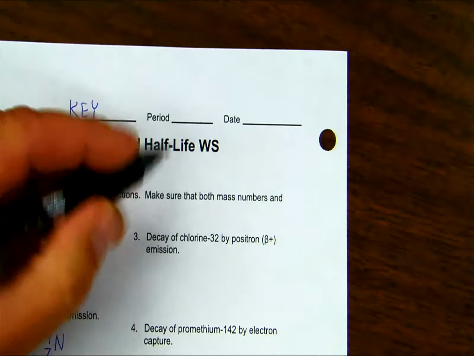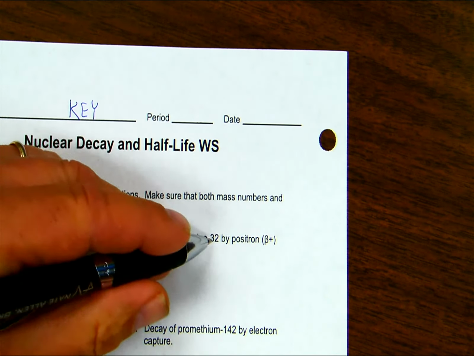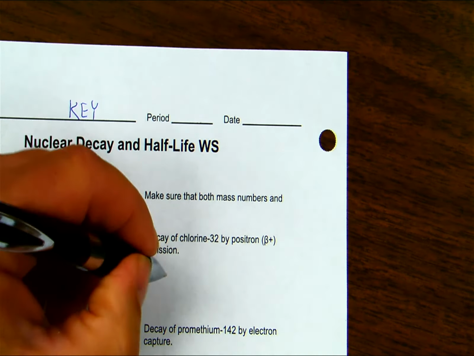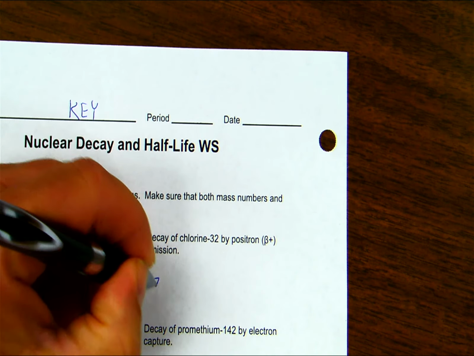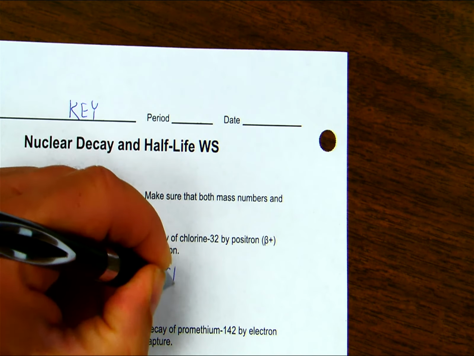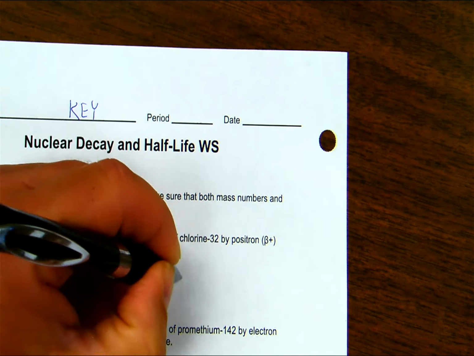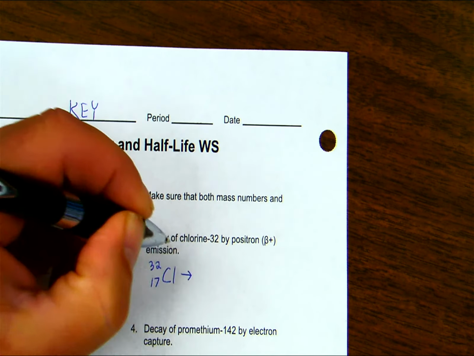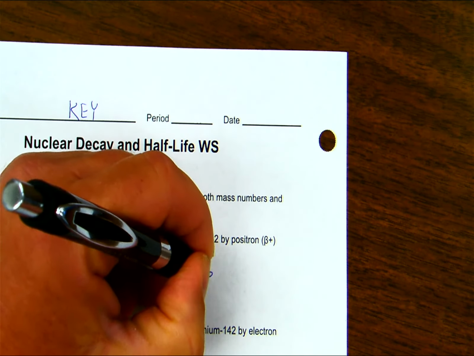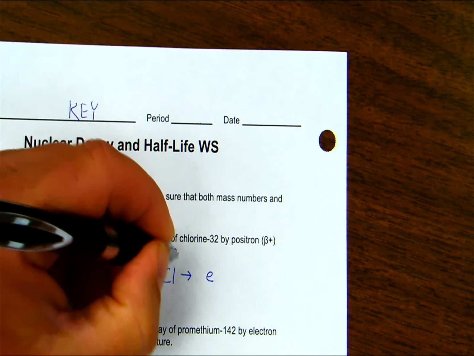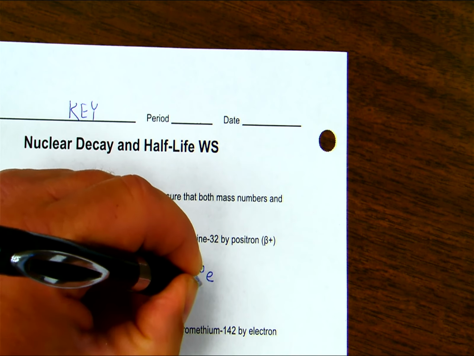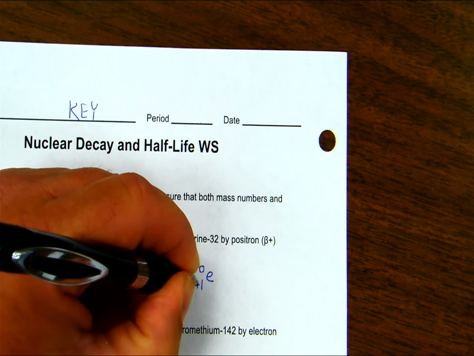Number 3, decay of chlorine-32 by positron emission. Chlorine is atomic number 17. Positron emission is a positively charged electron, which you could write as the electron symbol with 0 mass and a positive electric charge, hence the name positron.